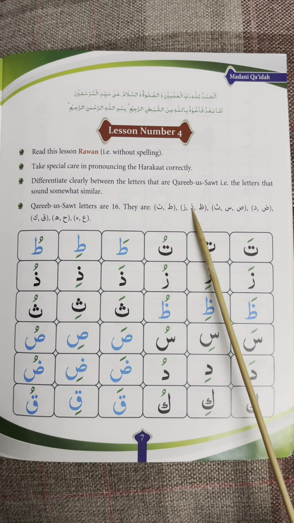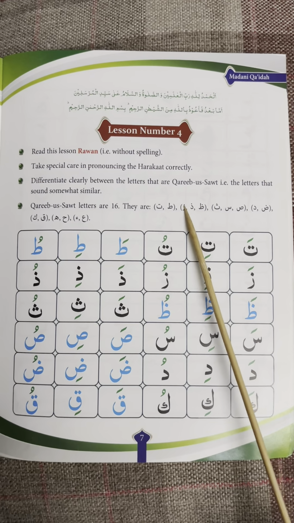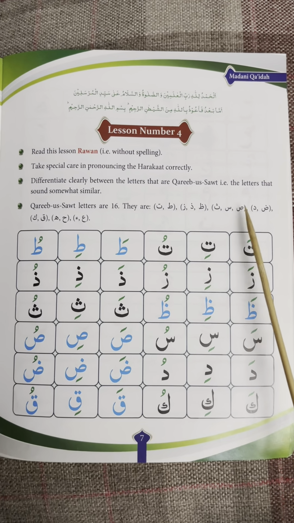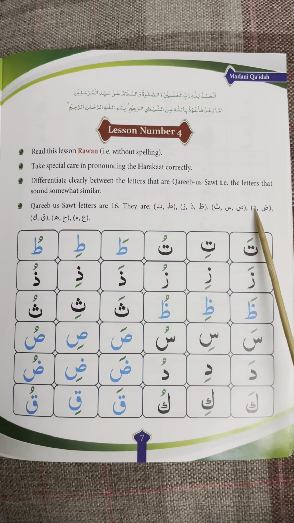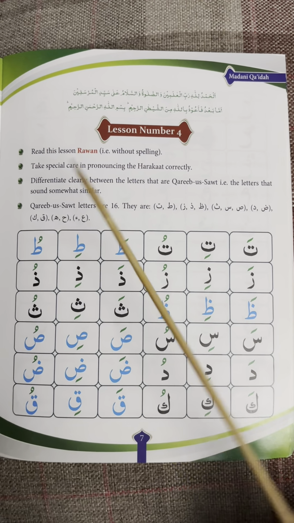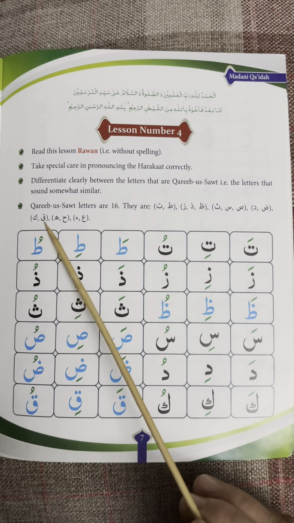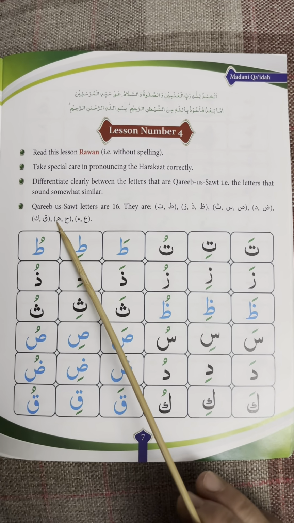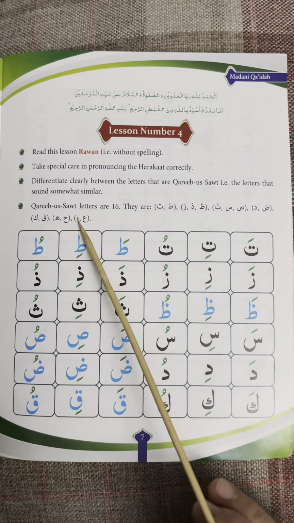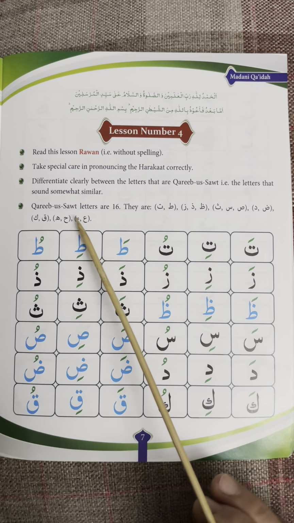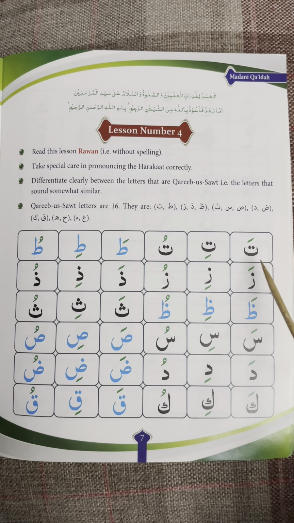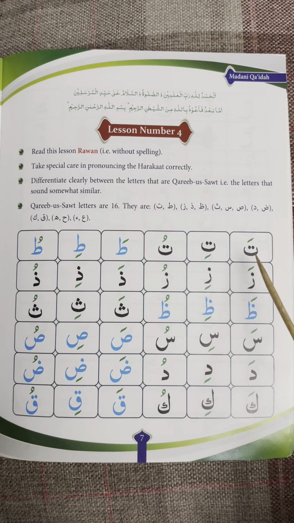Za, zal, zo are similar. Tha, sin, sod are similar. Dal and dod are similar. Kaf and qaf. Ha and ha. Hamza and ain. So how do we pronounce similar sound letters?